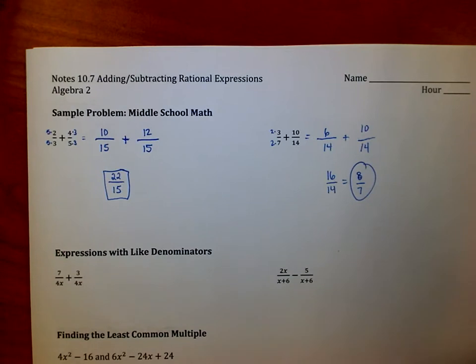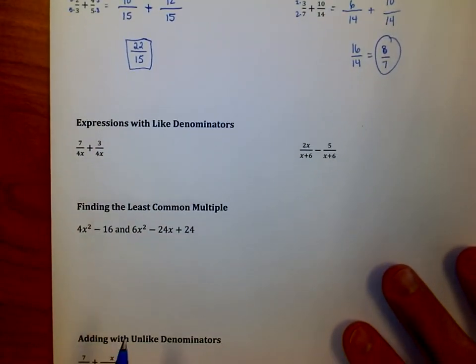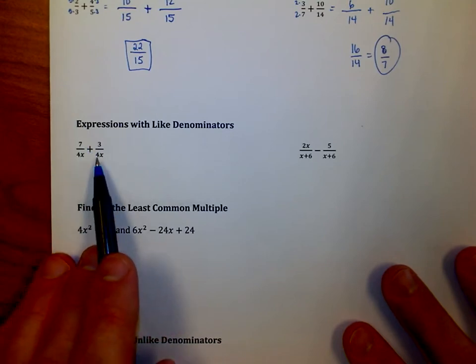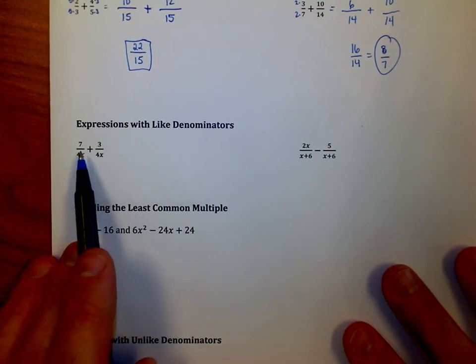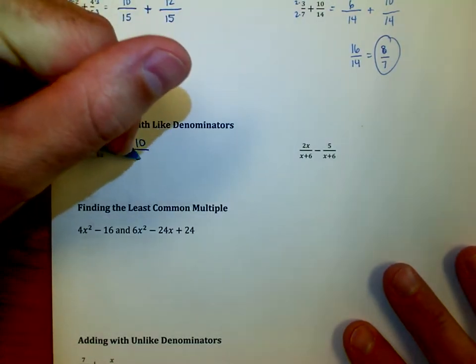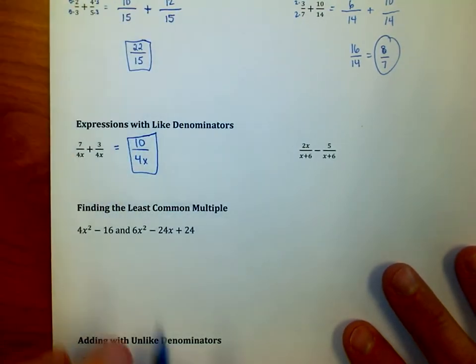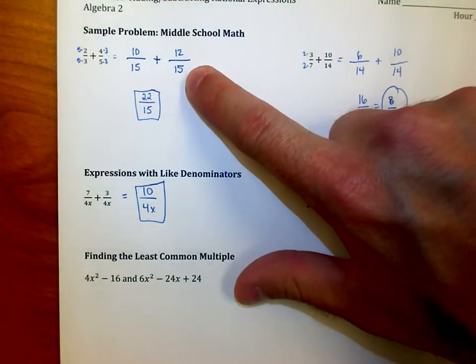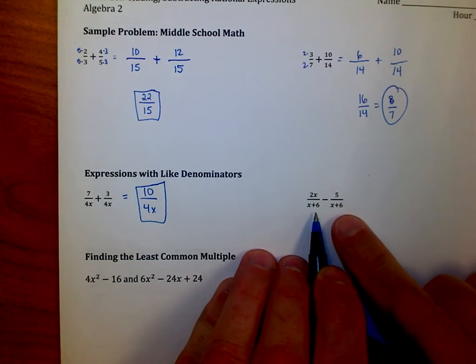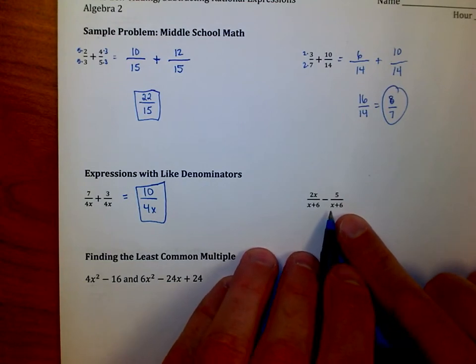Let's talk then. Same process here, but we're going to be adding and subtracting things that have x in them. So for instance, whenever we have the like denominator and everything's the same, 7 over 4x and 3 over 4x, that's like having fourths and fourths. We can just straight add those together, and that's 10 over 4x. Okay? So in other words, that looked a lot like, hey, look, we had both 15 on the bottom of the fraction. Even if it looks more complicated, like x plus 6 and x plus 6, right?